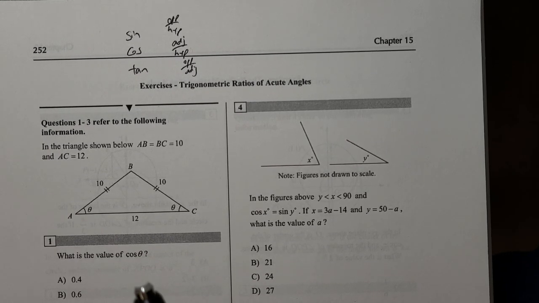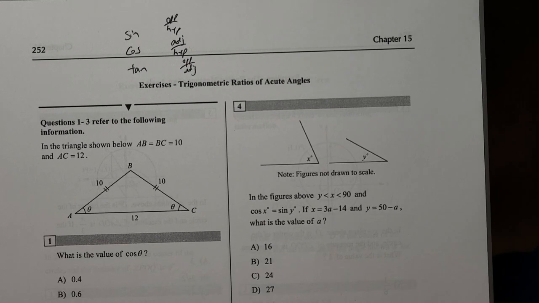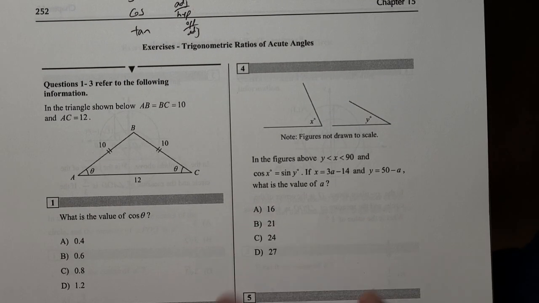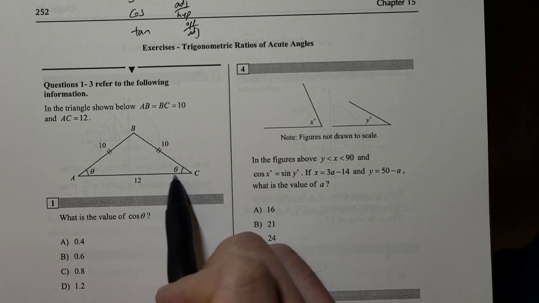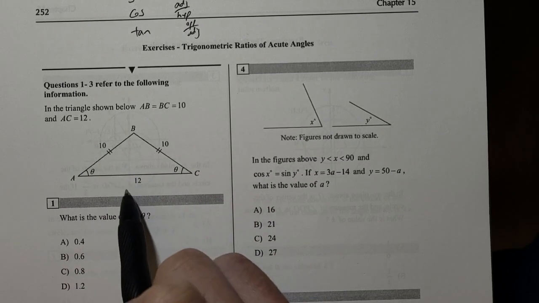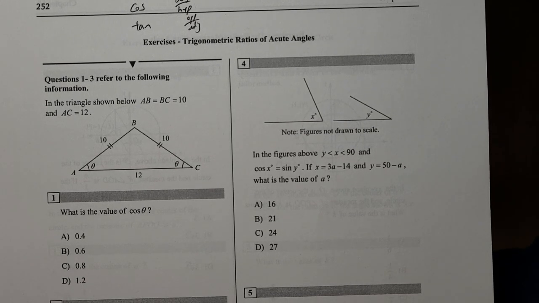Okay? And I think this first problem already looks like it's trying to fool you. Let's begin now the exercises. Triangle below, AB equals BC, which equals 10. AC is equal to 12. What is the value of cosine theta?